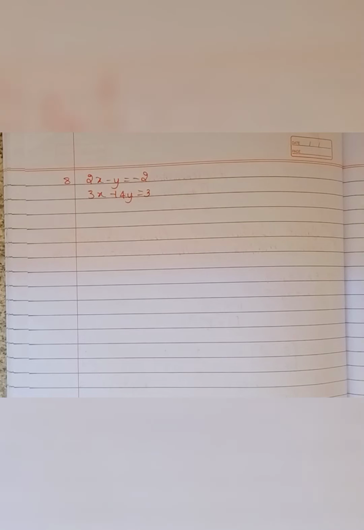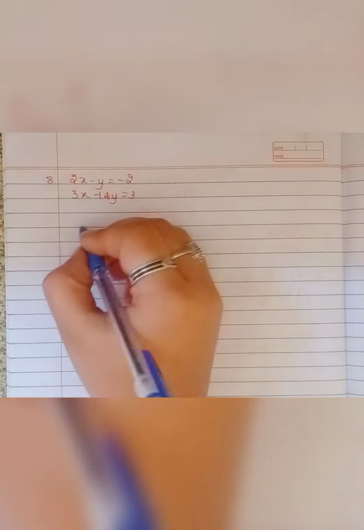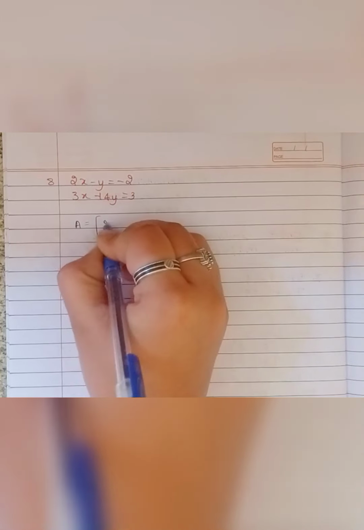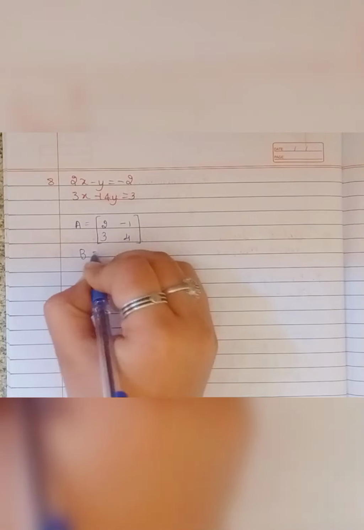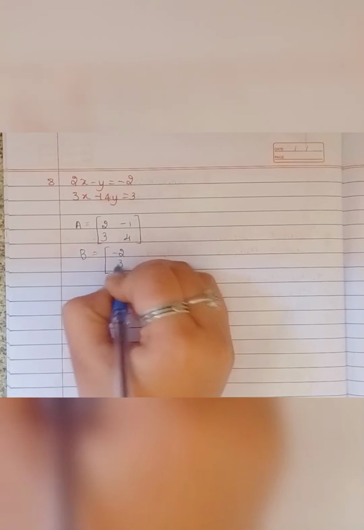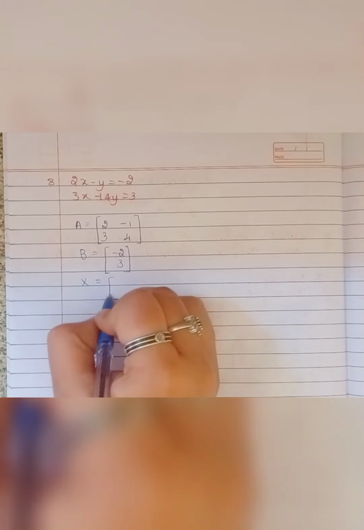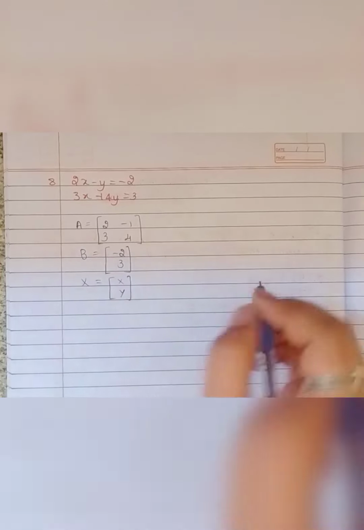Eighth question is 2x minus y is equal to minus 2, 3x plus 4y is equal to 3. So A is 2, 3, minus 1 and 4. B is minus 2 and 3. And X is x, y. There are only two variables.